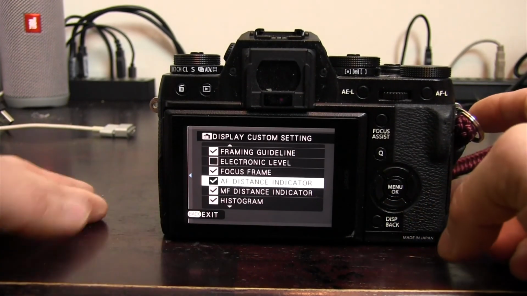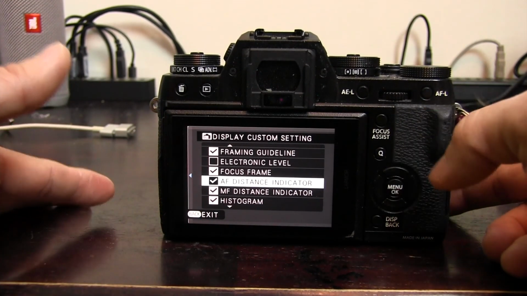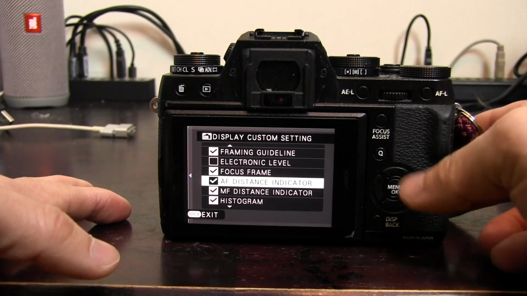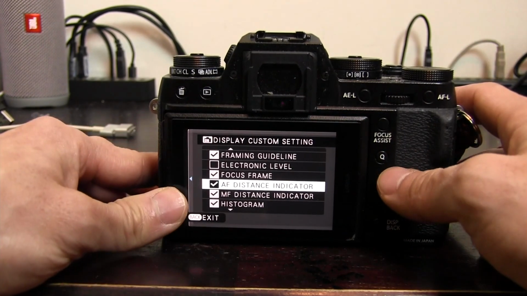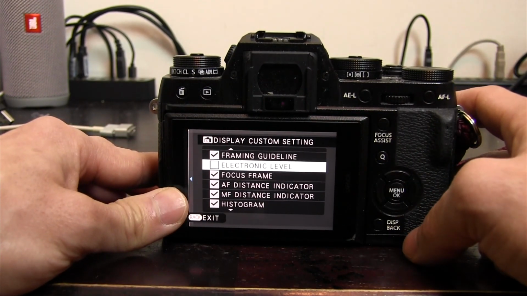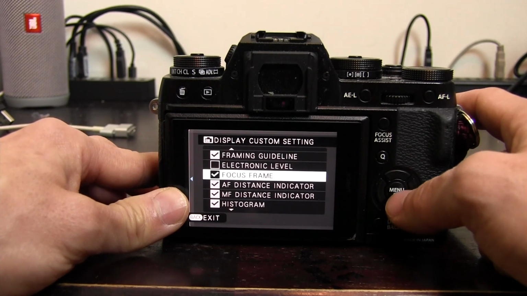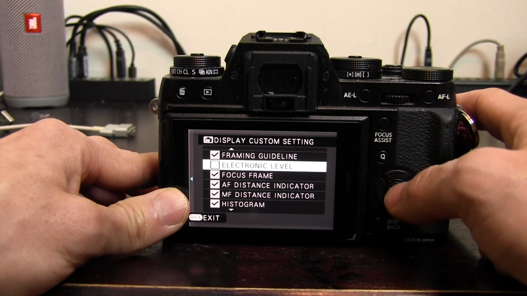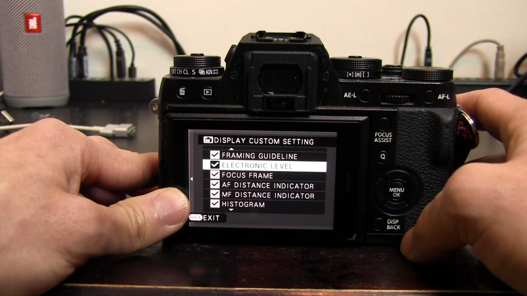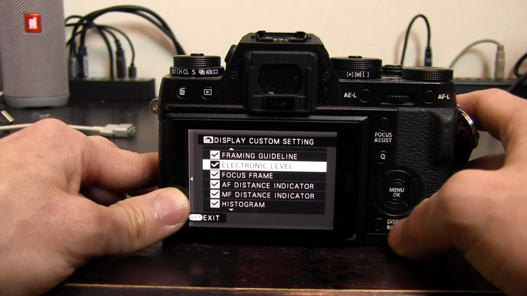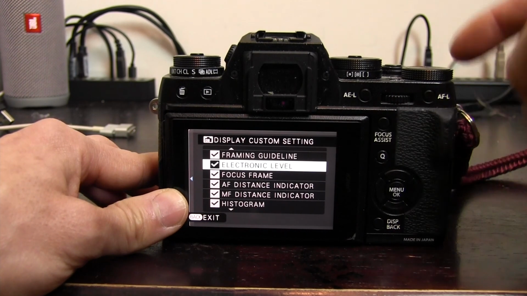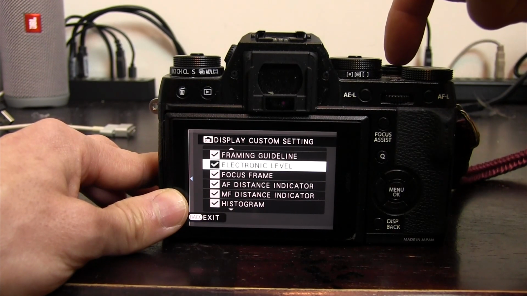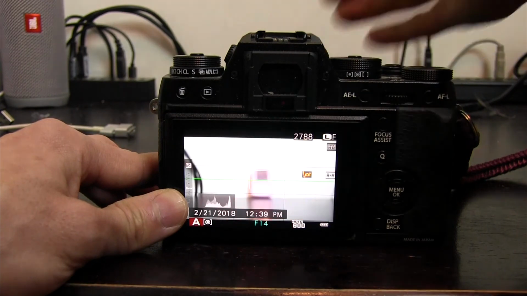Okay, and I purposely checked them all. They've always been all checked for me. I want this stuff to be displayed when I need it, when I'm looking through the LCD. You'll notice that here the electronic level is not checked, and there's a reason for that. I usually do have that checked. I'm going to put that on right now by pressing menu OK, and now it checks it, right? I can press display back button here to go back in the menu, or just half press the shutter button here to get out into live view now.